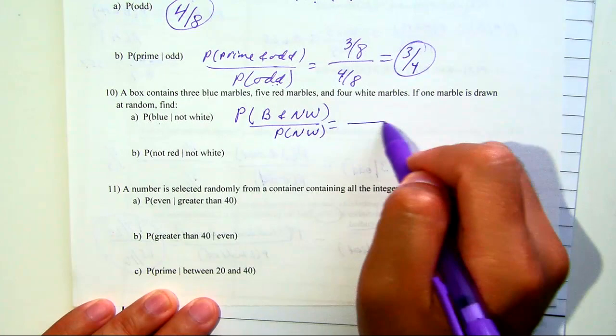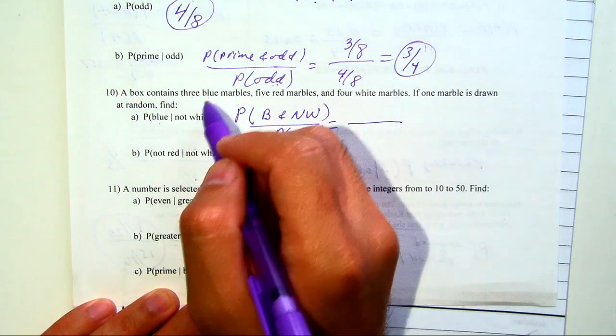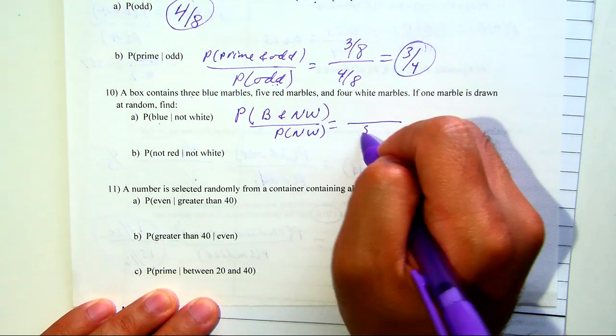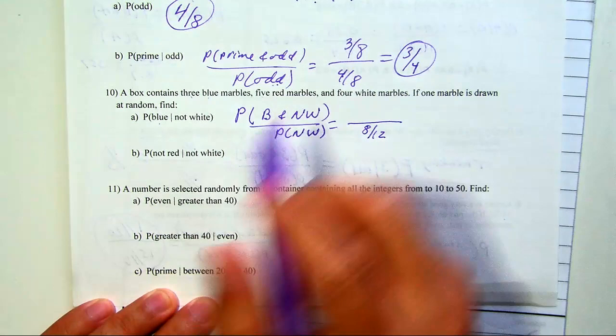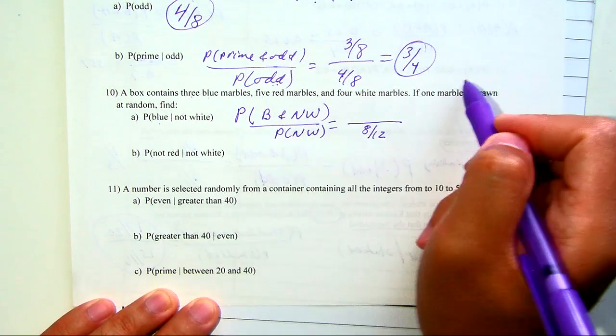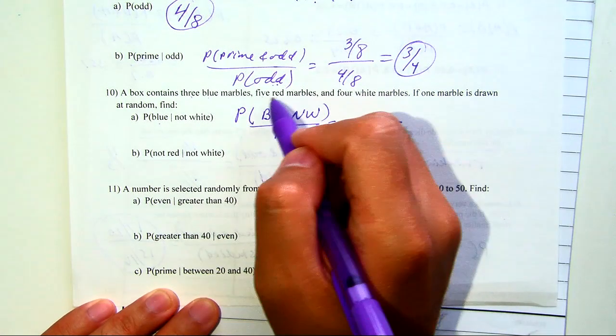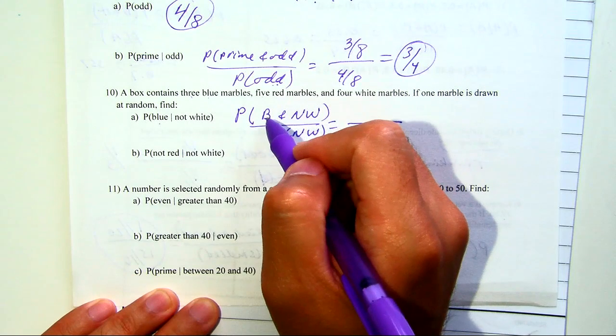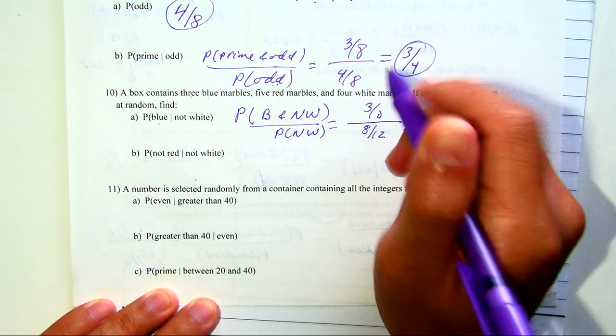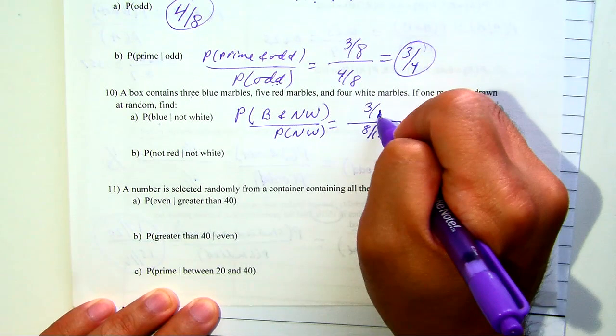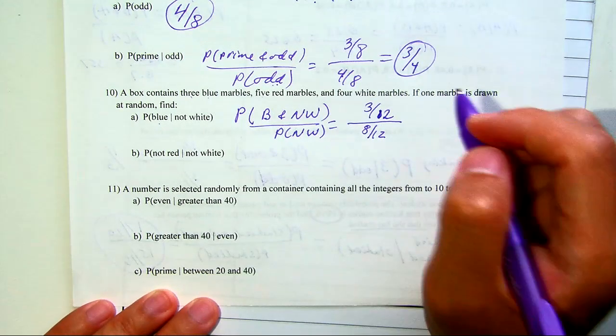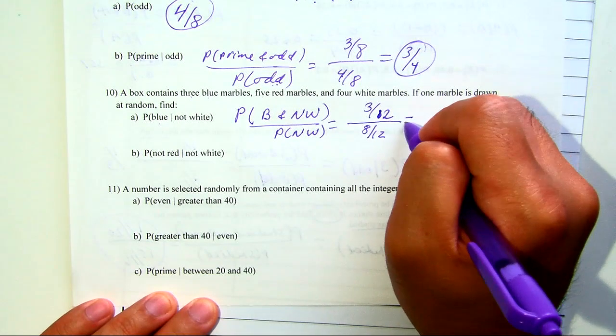If it's not white, then it's going to be blue and red. So that's going to be 8 out of 12. Not white meaning we don't consider white. So we have red and blue, so there are 8. And to get blue, there are 3. So 3 out of 12. So the answer is 3 out of 8.